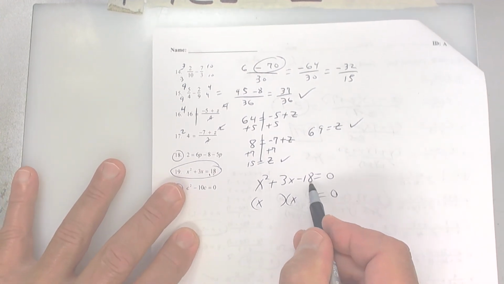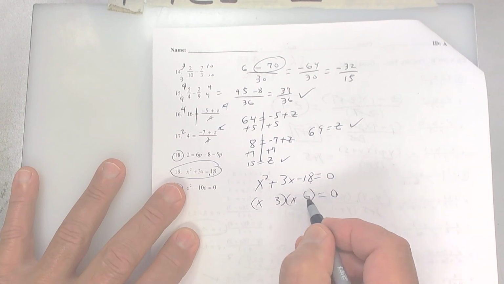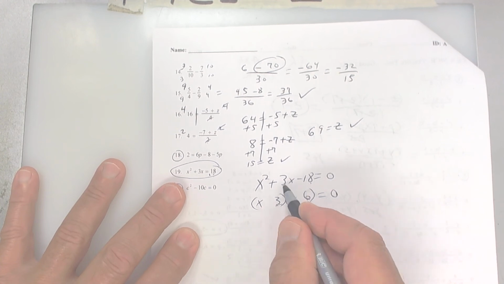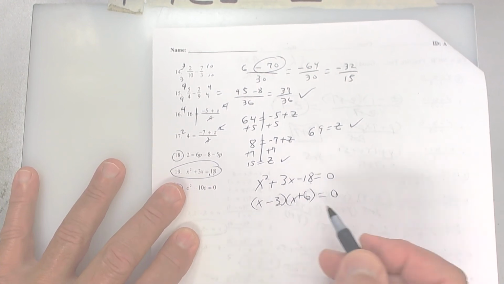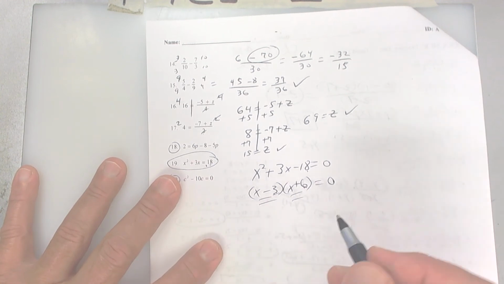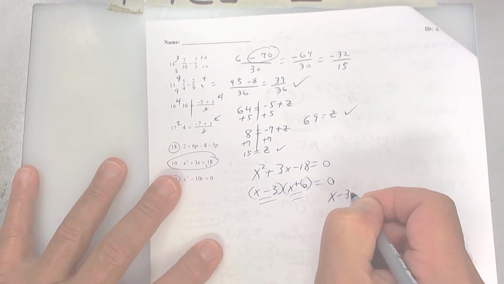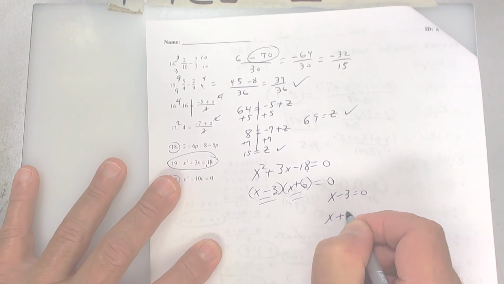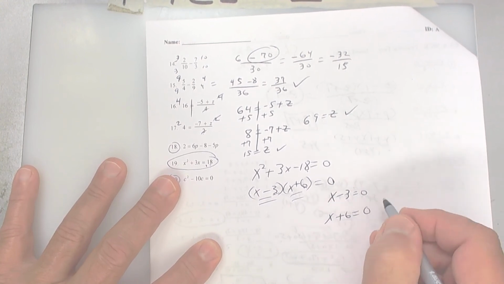So 3 and 6 is 18. So 3 and 6, and when you subtract 6 minus 3, you get 3. So this is a plus, this is a minus. These are called factors. So you're going to set each one equal to 0. If I didn't tell you this before, I'm telling you now.